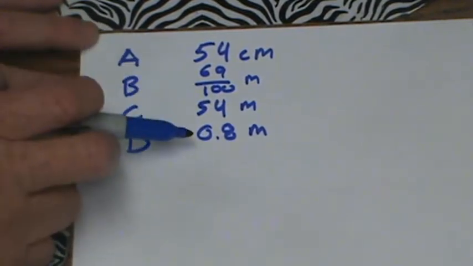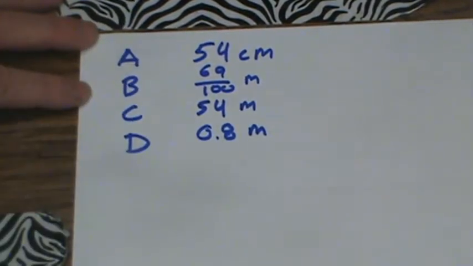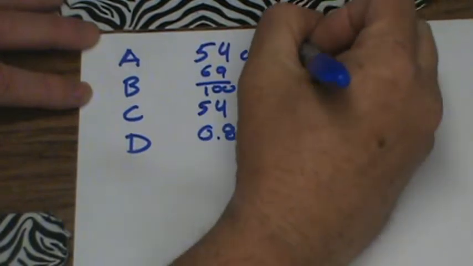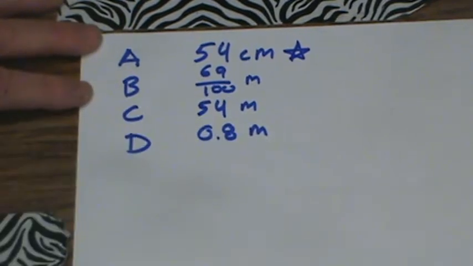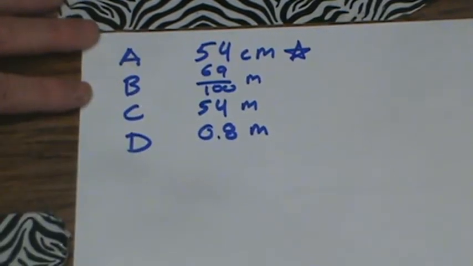54 meters is very much bigger than all of those. And then what would 0.8 of a meter be? Well, that'd be 80 centimeters. So the smallest perimeter would have to be this one right here, 54 centimeters. And now think about this one right here in meters, 54 meters.